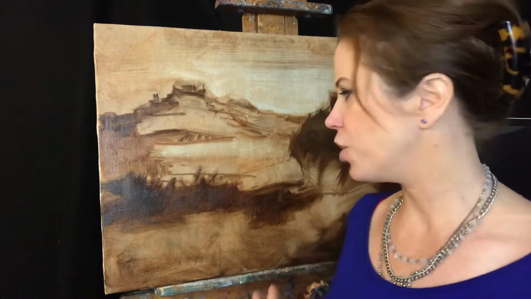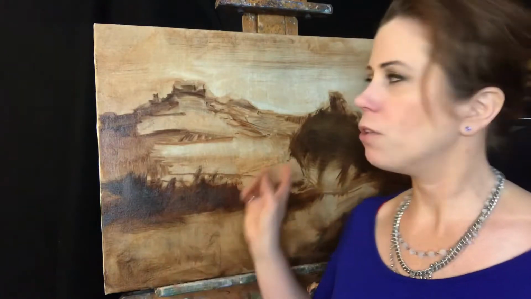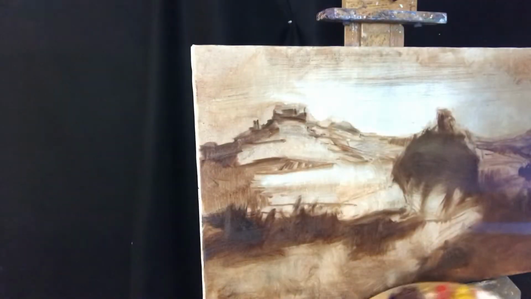What I'm going to do now is, because I had my chair back and I was drinking my coffee and just relaxing, looking at it, I am now going to pull my chair up and spend some time getting the drawing of everything accurate. And I'm going to do that with burnt sienna and ultramarine blue, a little bit of thinner.